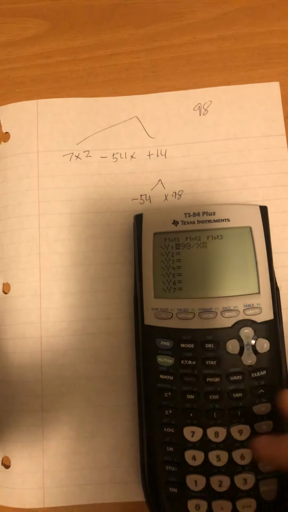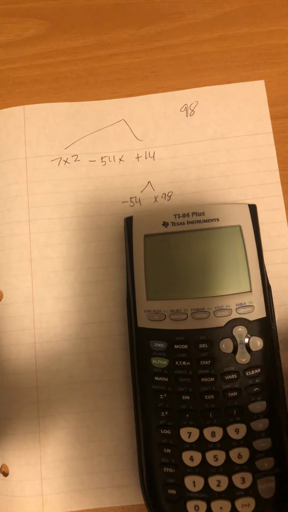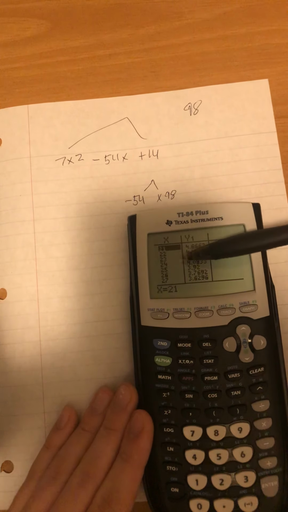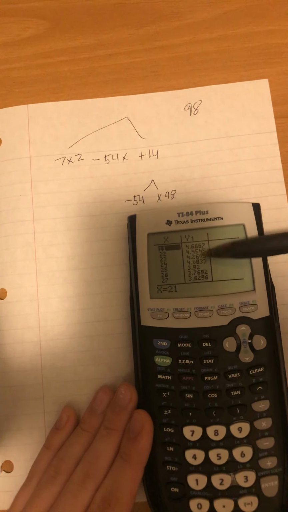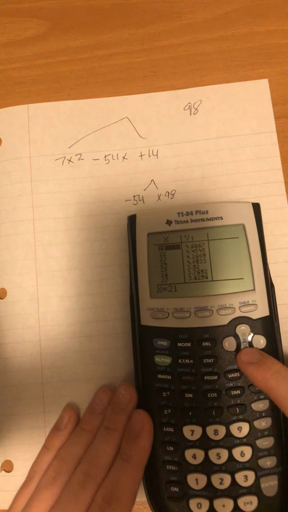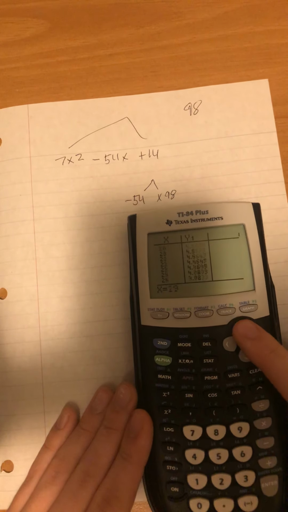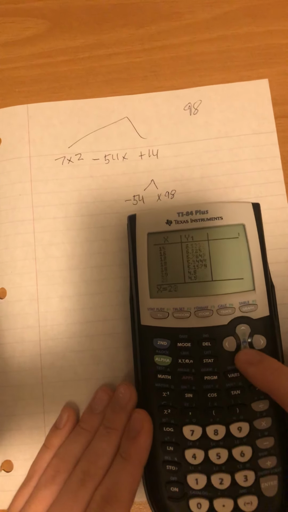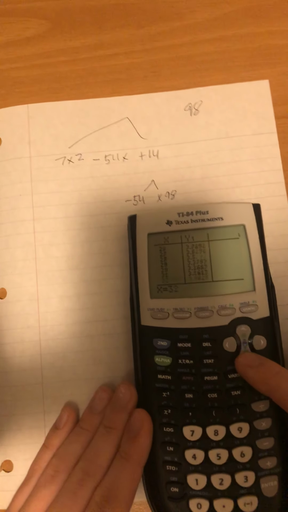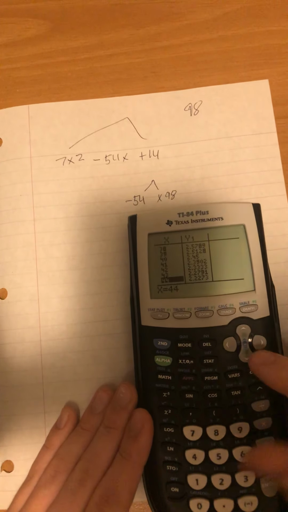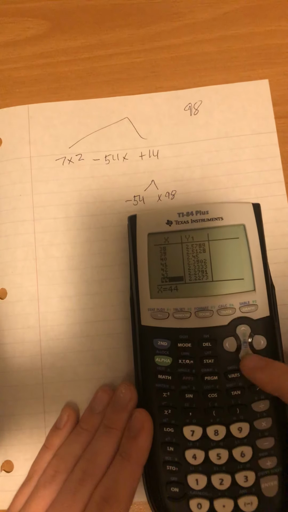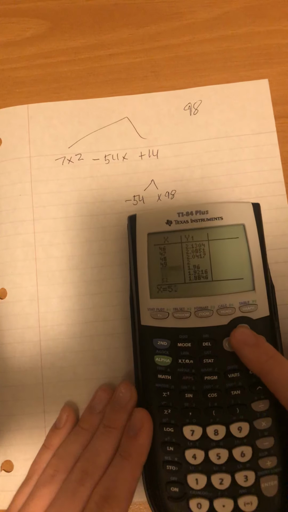So if we do second graph, that gets us the table here, we can see everything that multiplies to that. Here's x, and here's what it actually equals. So what we want to do is scroll down, whoops, going the wrong way. So if we keep scrolling, we want to find something that multiplies to 98 and adds to negative 54.